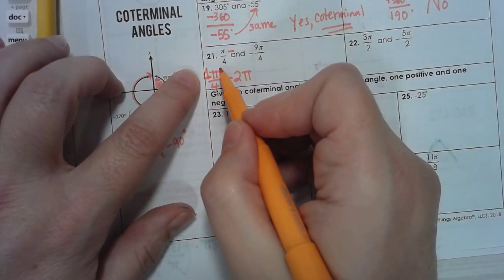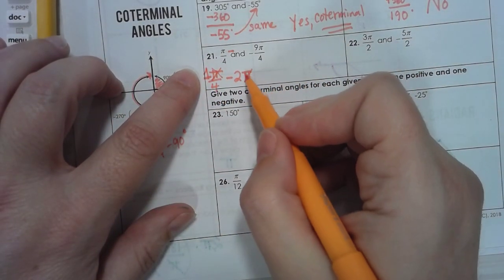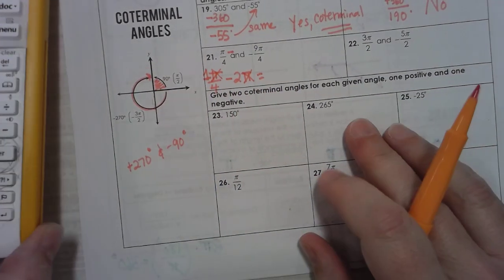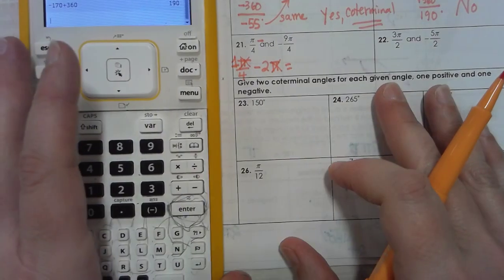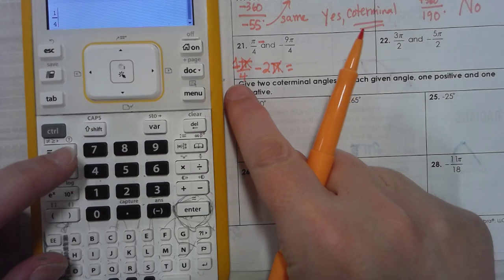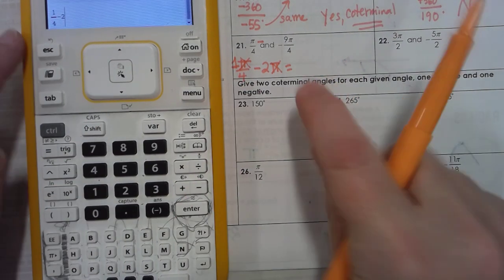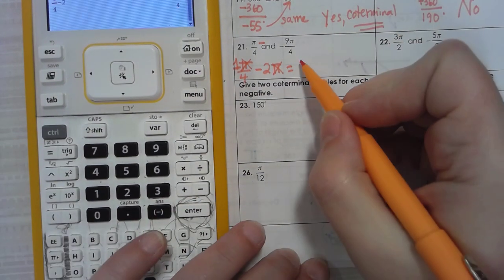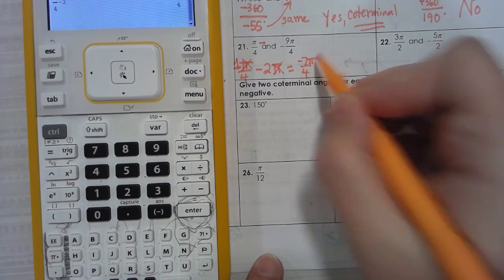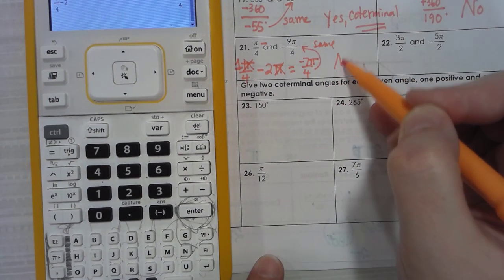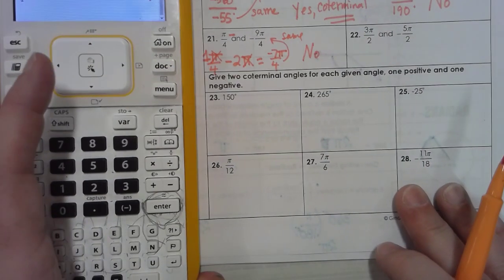So if I disregard the pi and disregard this pi, and I just type 1 over 4 take away 2 in my calculator, that's how I can get around that. We don't want to type pi in the calculator because it's going to be ugly and it's going to do a whole bunch of long decimals and stuff like that. So I want 1/4 take away 2, and I want to see if that makes negative 9 over 4. That makes negative 7 over 4. So then I can put pi back on it to get it back into radians. Are these the same? No. So these are not coterminal angles.